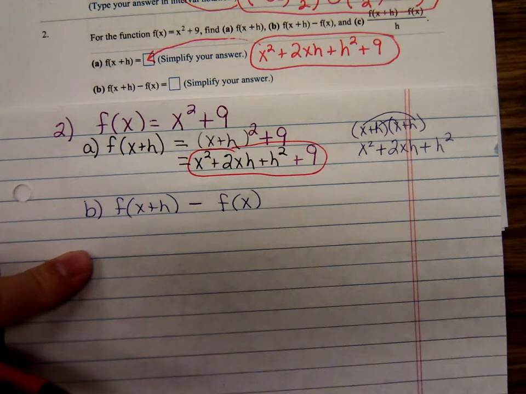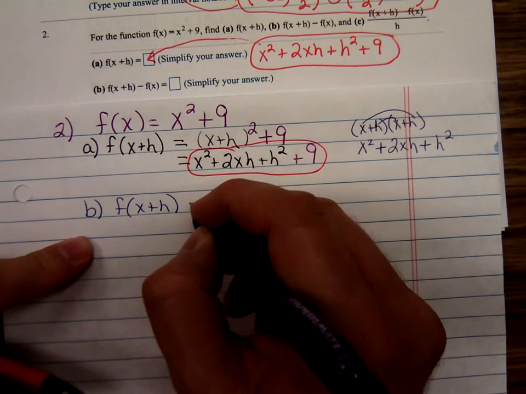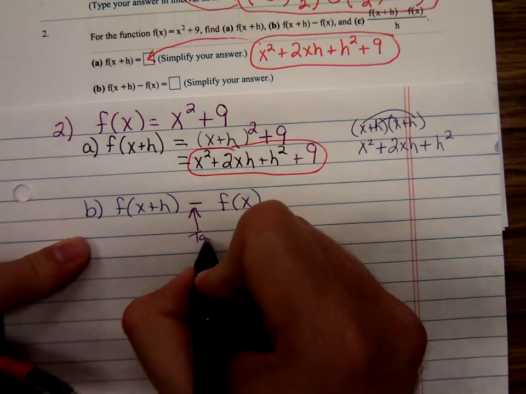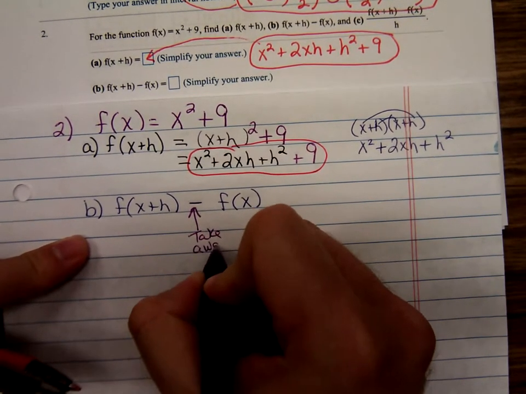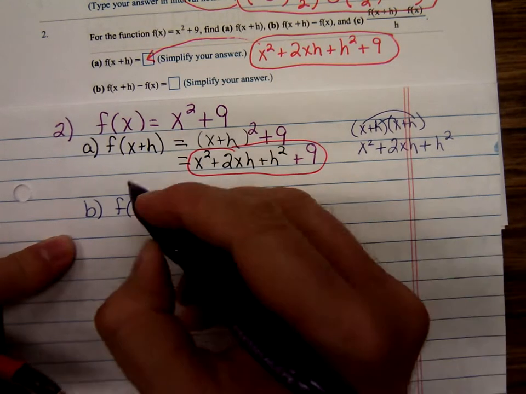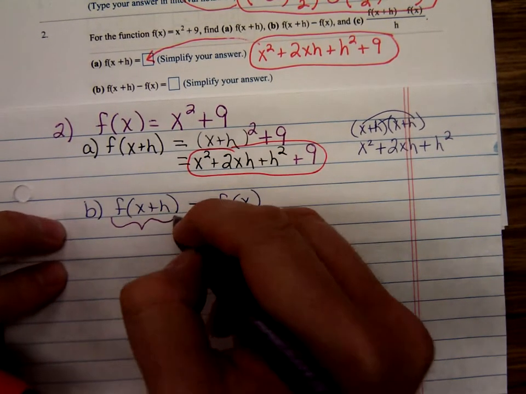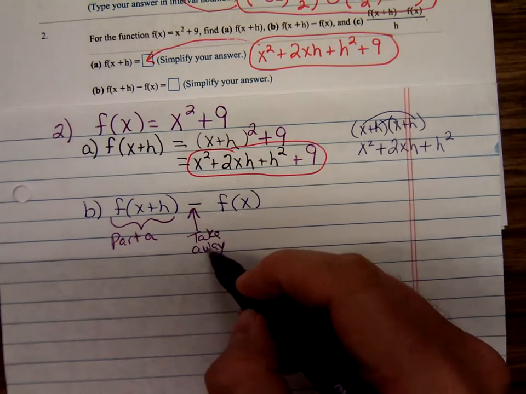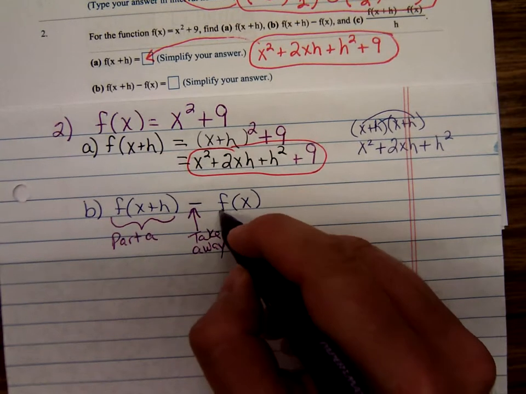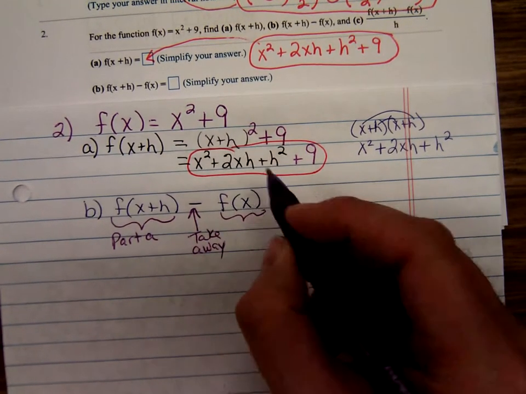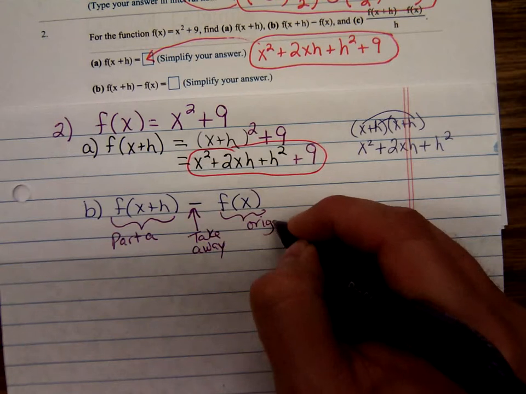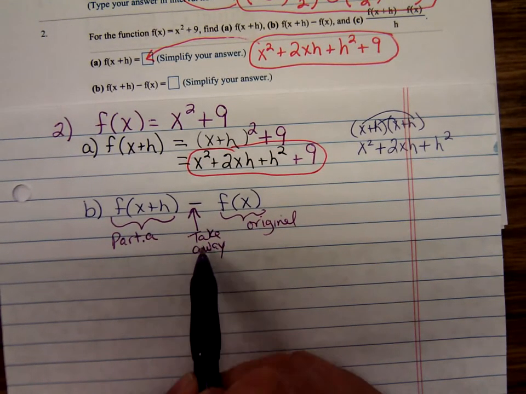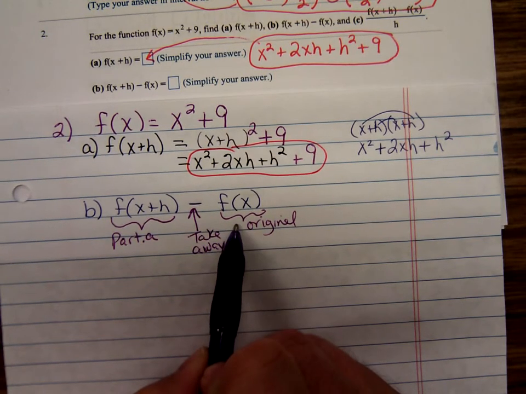What you're going to do is think of this minus the same way you did in grade school. Remember when you first saw subtraction, your teacher probably talked about take away. So look at your answer from part A, then take away everything in the original function. Now f of x was the original function.